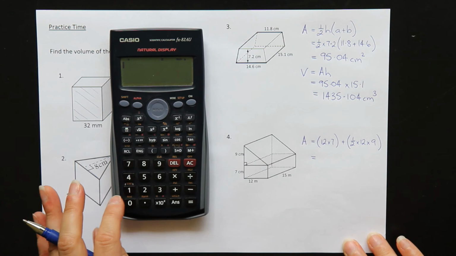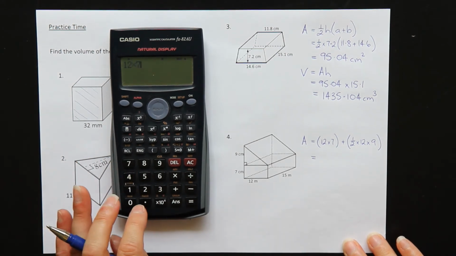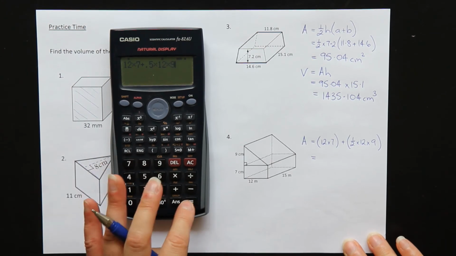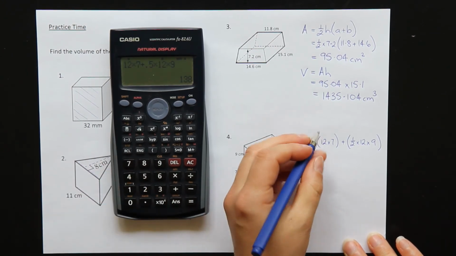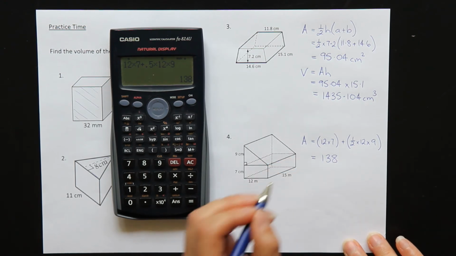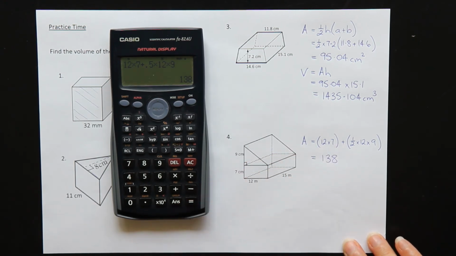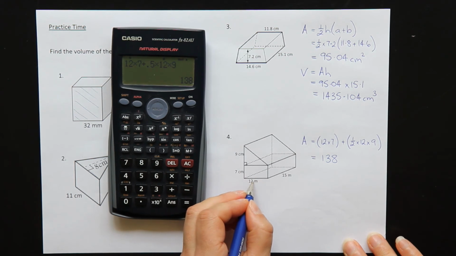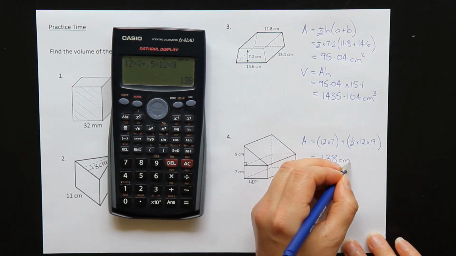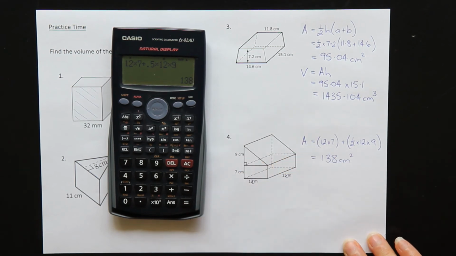Okay, calculating that. 12 times 7 plus half times 12 times 9. 138 centimeters. No, oh dear. These ones I think were meant to be, sorry, I wasn't meant to have that tricky. They were meant to be all centimeters. Centimeters squared.